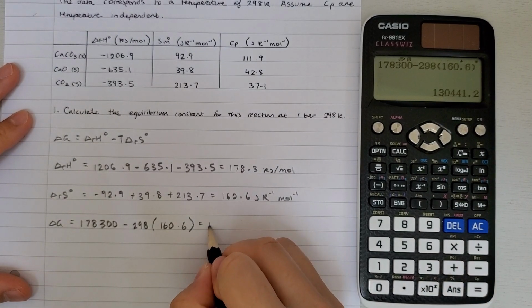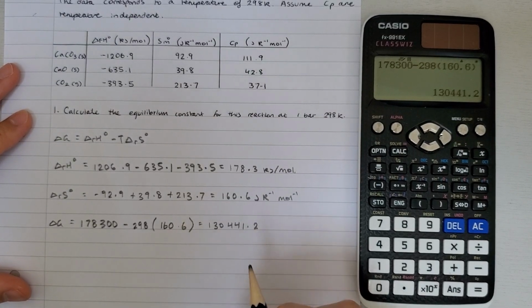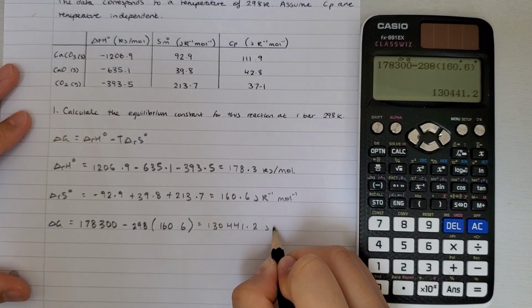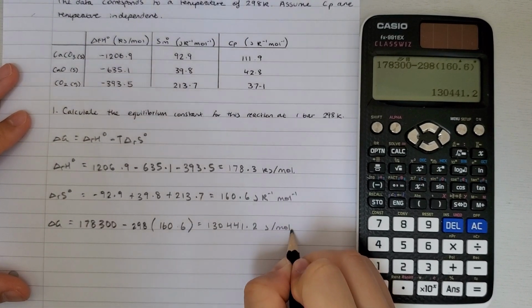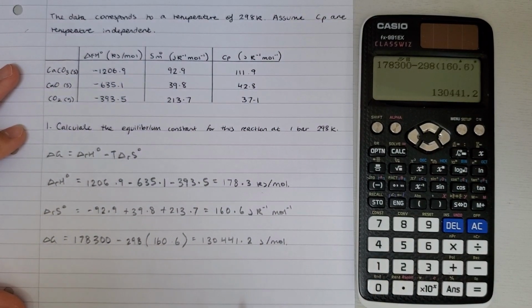That gives us 130441.2, and the units are joules per mole because we converted from kilojoules to joules.